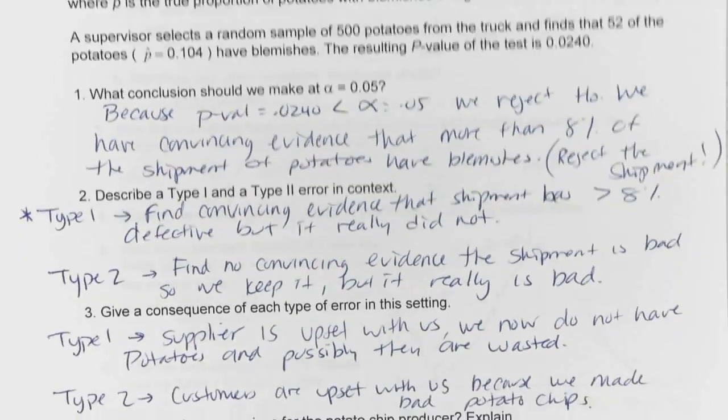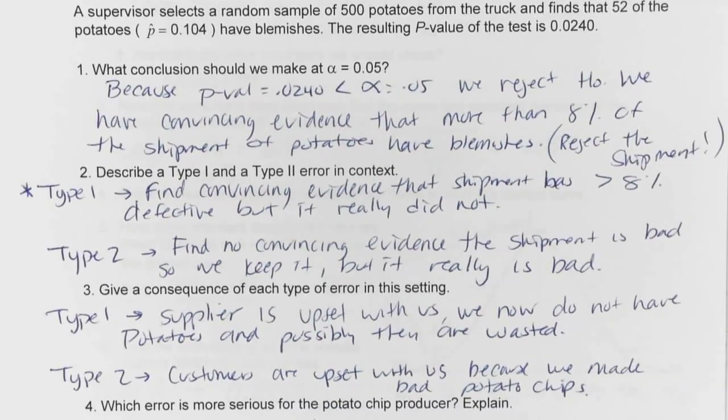What are some consequences? Well, the consequence of a type 1 error: the supplier is upset with us because we tell them, send it back, this truckload is no good, but the potatoes were fine. In general, no more than 8% were defects. We sent the shipment back, the potatoes were good, the supplier is upset with us, maybe they don't want to do business with us again, and we wasted a bunch of potatoes.